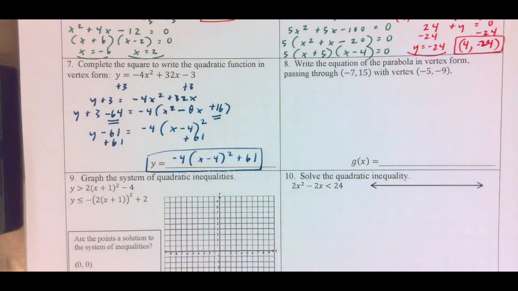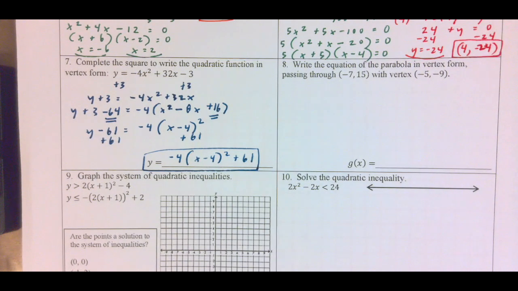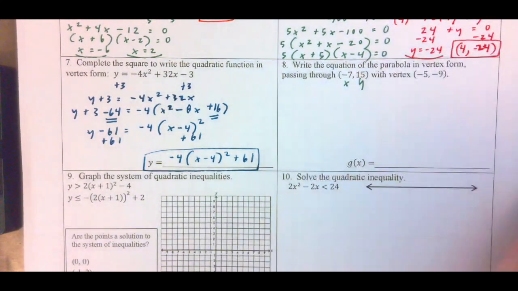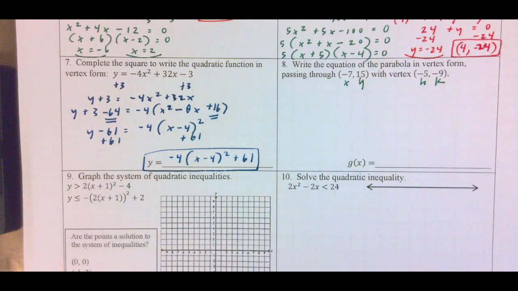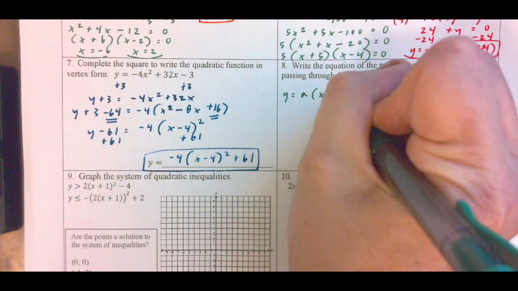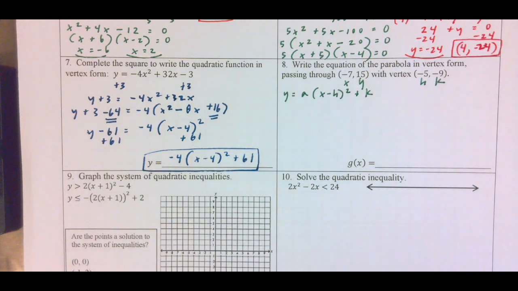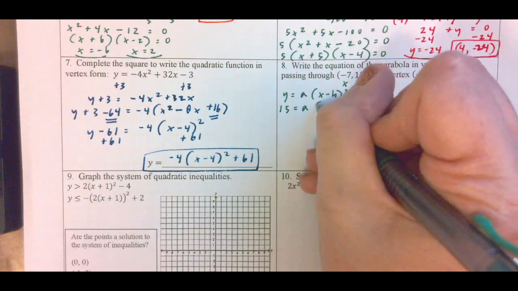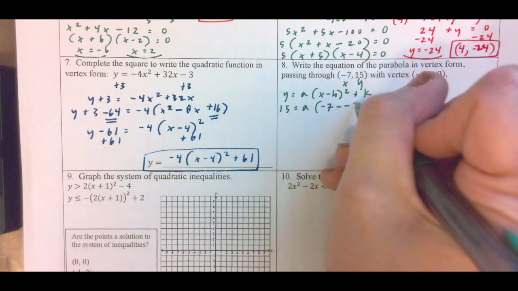Okay, next, can you write an equation for a parabola in vertex form when we are given a point that it passes through, right? That's xy, and the vertex, that's your hk. So remember your format, y equals a times x minus h quantity squared plus k. So if I plug in what I know, y is 15, I'm leaving a because that's what I need to solve for, times negative 7 minus a negative 5 quantity squared minus 9.